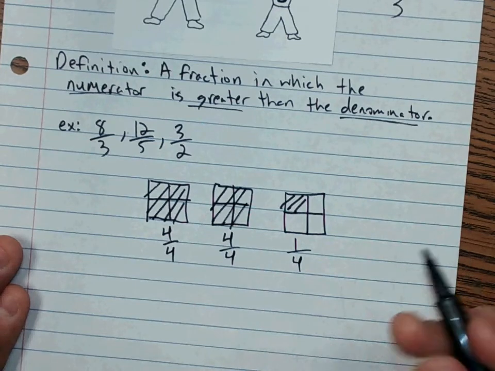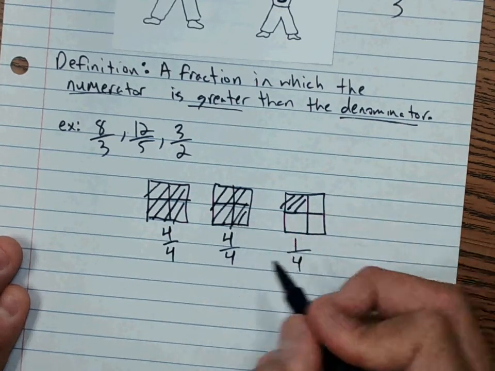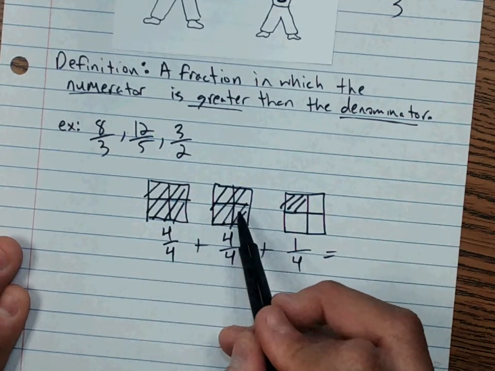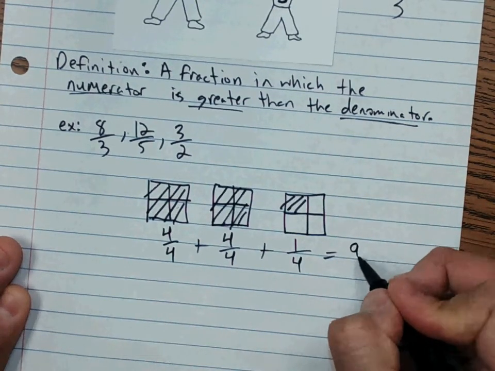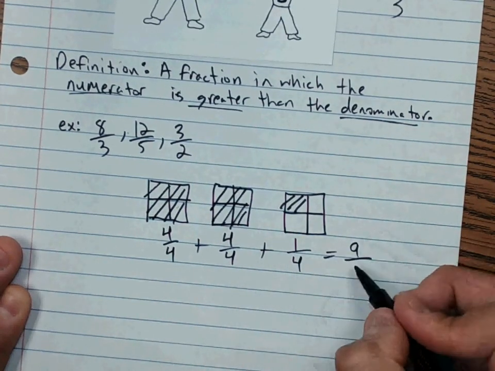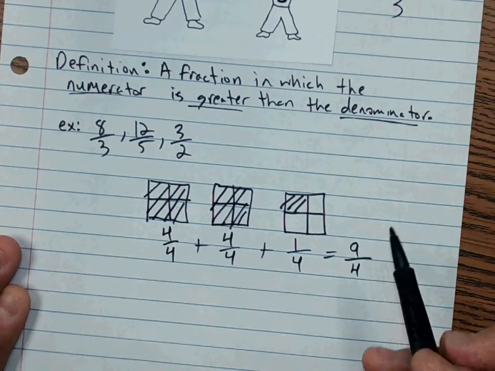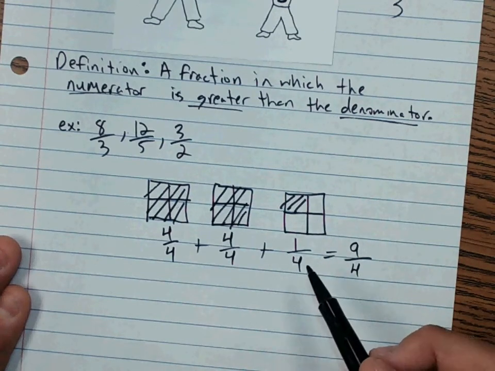If I want to know how many little squares I shaded in, I just add them. I add 4 right here, 4 right here, that's 8, and then one more, that's 9 of the 4. Okay, so that's 9/4. That's exactly how you would visualize an improper fraction.